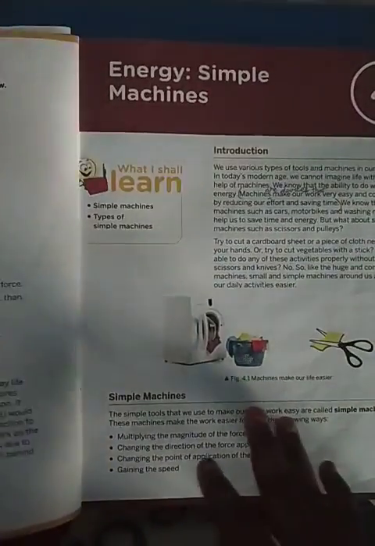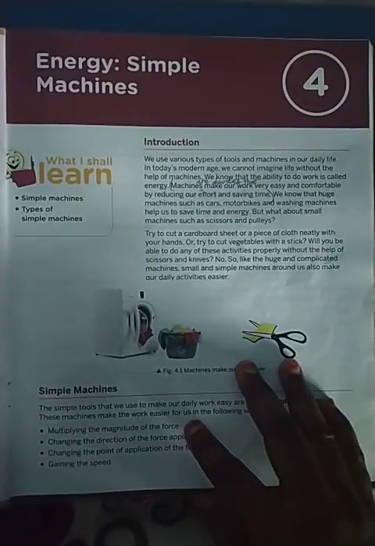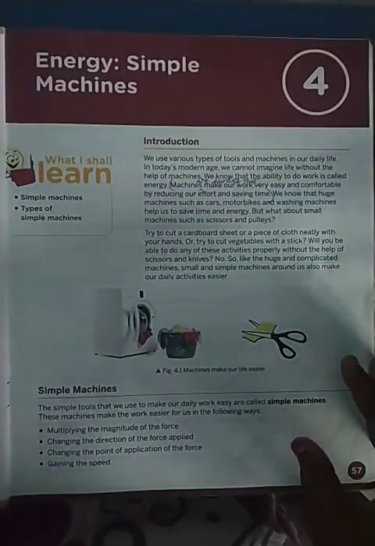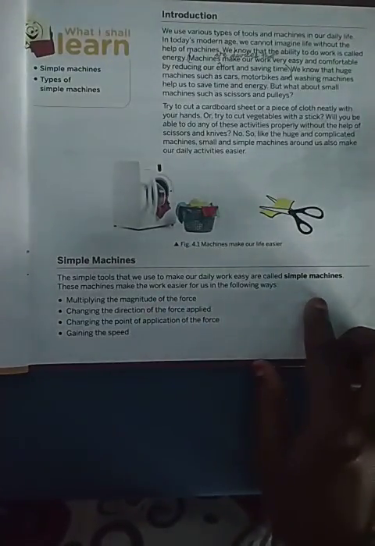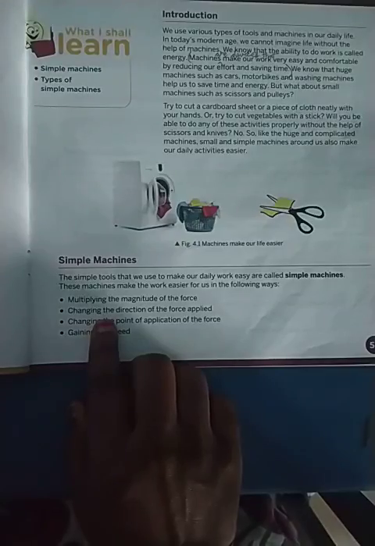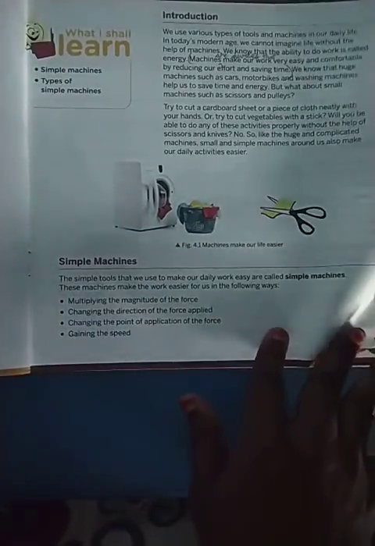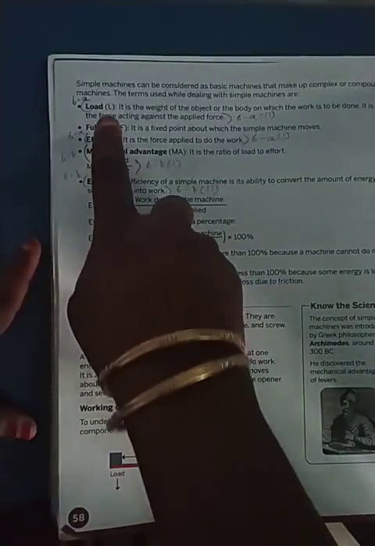Okay. Now coming to the fifth lesson, energy. We are talking here about machines. What is a simple machine? A machine will make our life easier, and simple machines are used in our day-to-day work. It will multiply the magnitude of the force, change the direction of the force, change the point of application of the force, and gain speed. So all these are the properties here, but before that we should know what is load, fulcrum, effort.